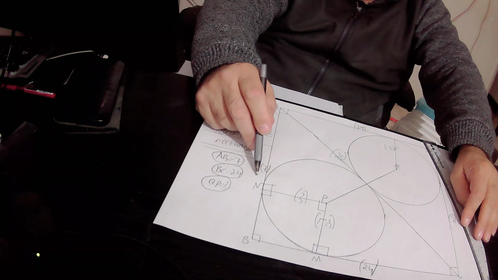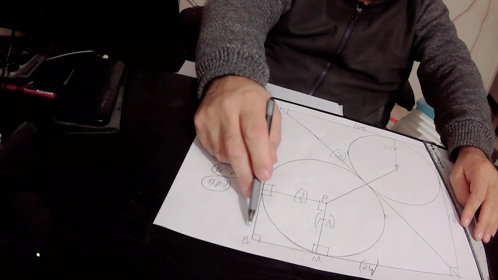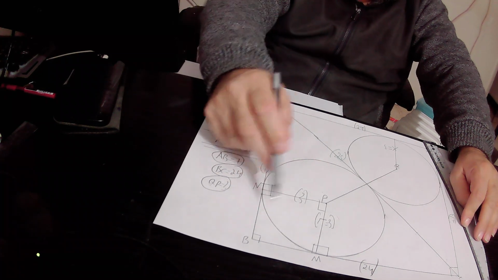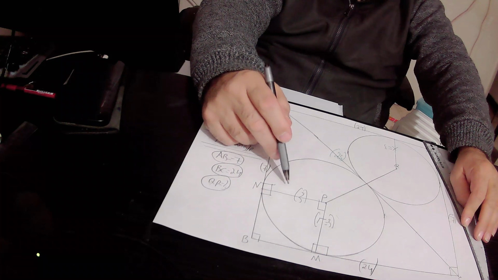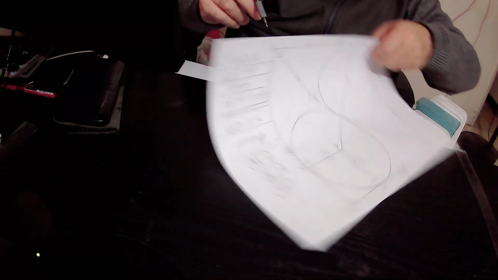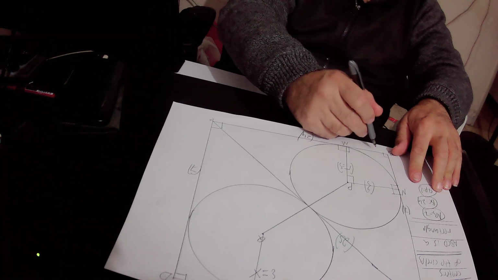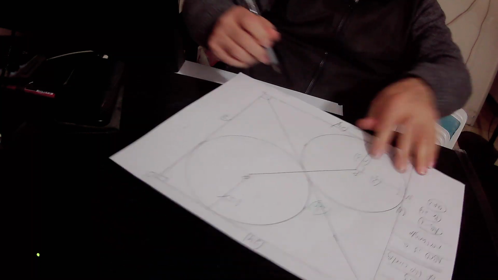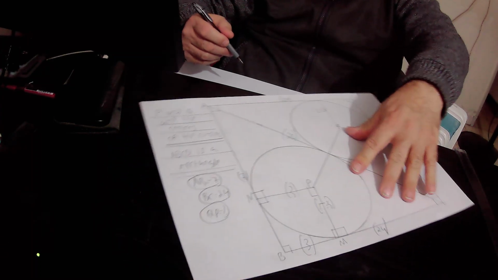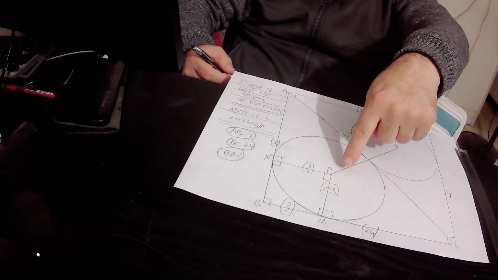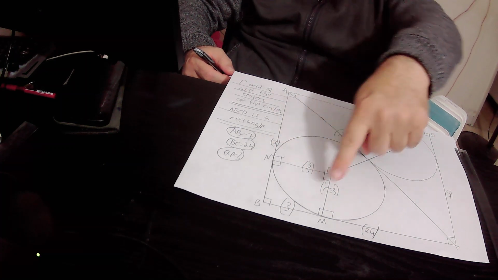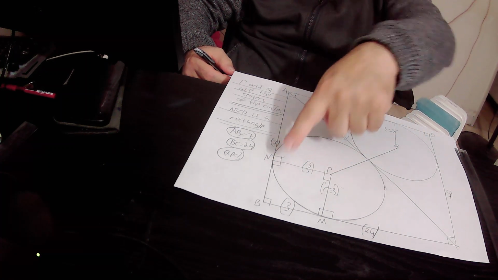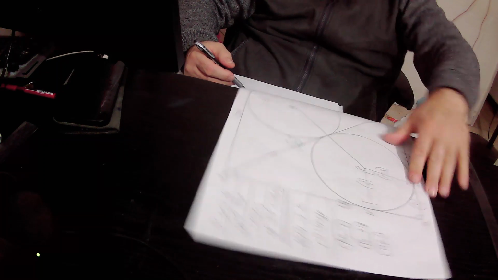That is to say, side NP equals the opposite side BM in rectangle NPBM. But NP equals 3 units, therefore BM must also be equal to 3 units in its length. Likewise, according to the rule that the opposite sides of a rectangle are equal to each other, we get that PM equals NB. But PM is 3, therefore NB must also be equal to 3 units in its length.